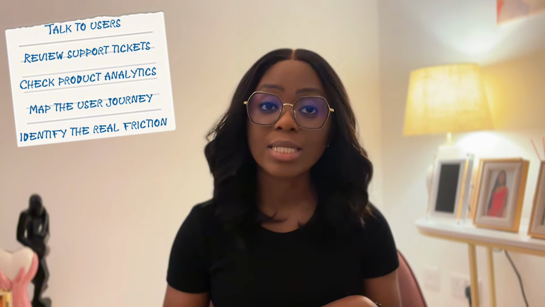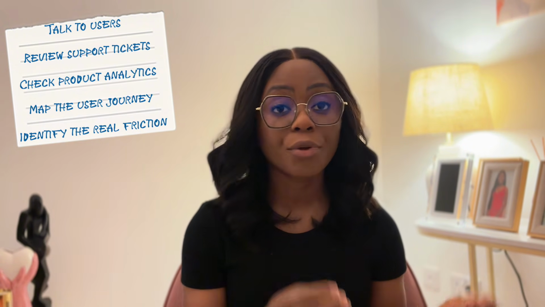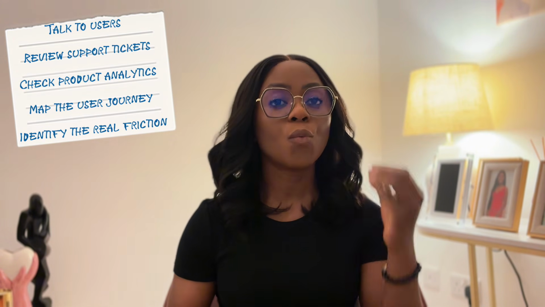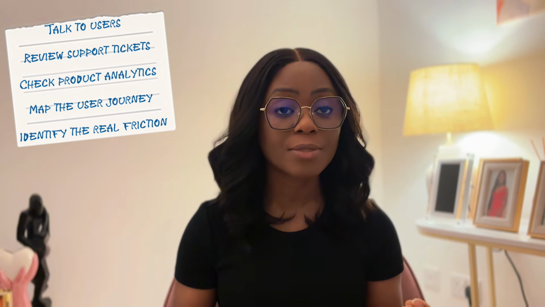Secondly is discovery. Now, here you're actually proving the problem before you even build. Now, I'd say discovery is where you earn the right to actually build. However, here again, you are talking to users, reviewing support tickets, checking product analytics, you're mapping the user journey, and then you're identifying what the real friction is.